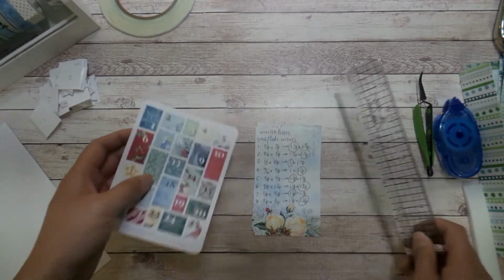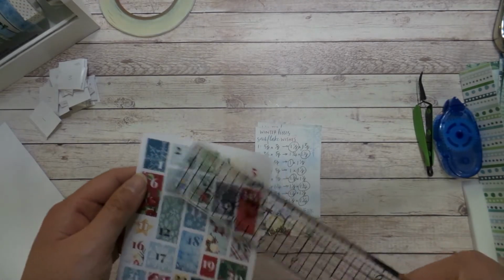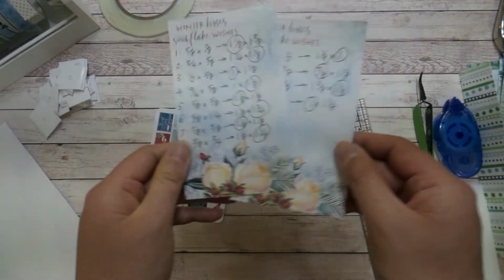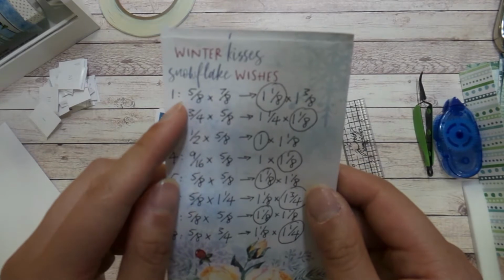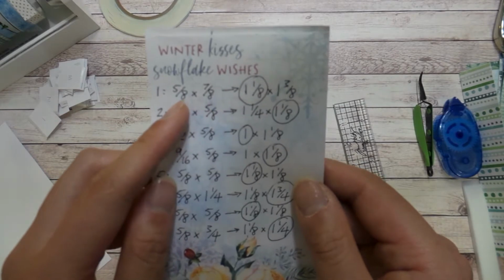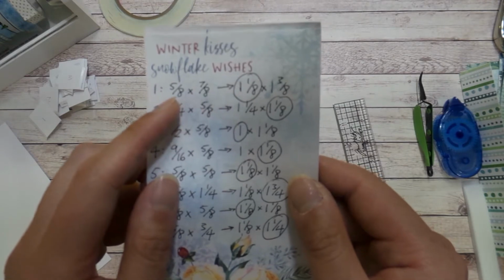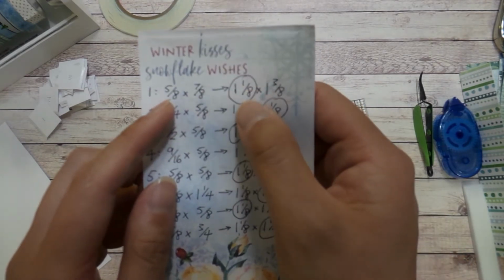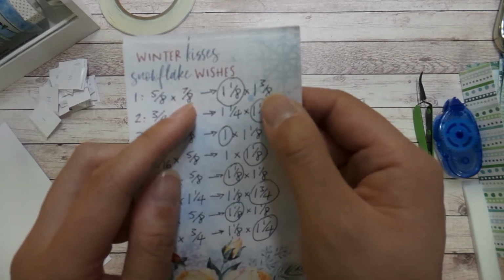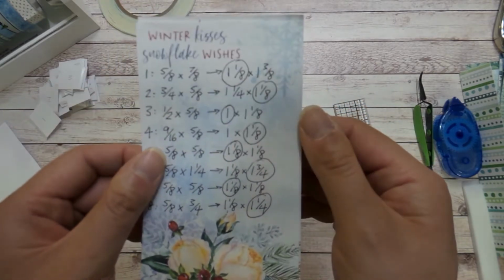Basically, what I did was I measured the heights and widths of all of these stickers, and then I recorded the measurements for all 25 stickers. For example here, the number 1 sticker is 5/8 of an inch times 7/8 of an inch. Then I added 1/2 an inch to both dimensions. So 5/8 of an inch plus 1/2 an inch equals 1 1/8 of an inch. 7/8 of an inch plus 1/2 an inch equals 1 3/8 of an inch. And I did that for all 25 numbers.